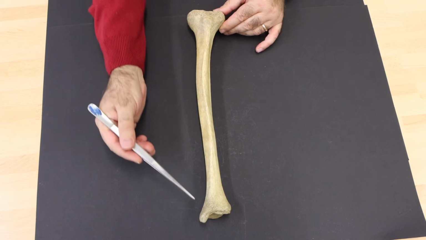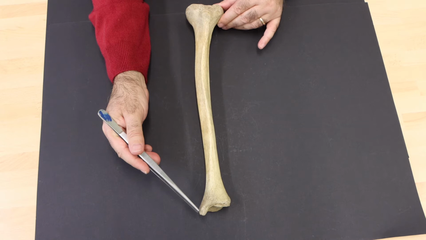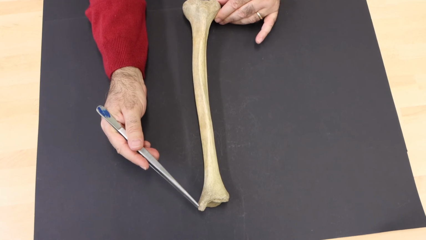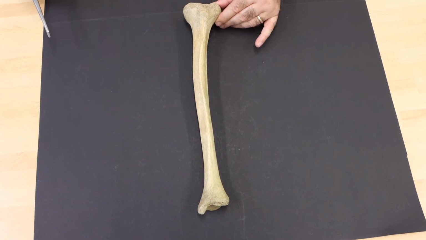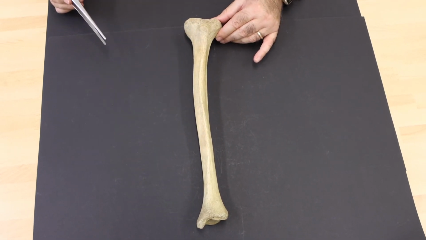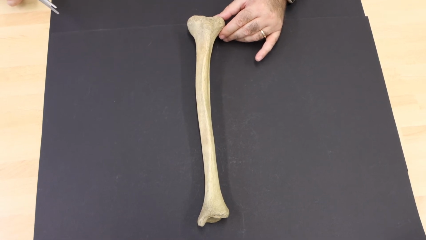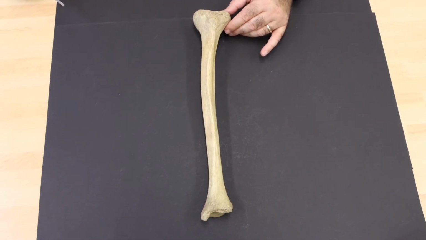And very important, at the distal part, whenever you see the medial malleolus or medial ankle, this bone must be located at this side, it must be located at the medial side. So this is the left tibia that I have.